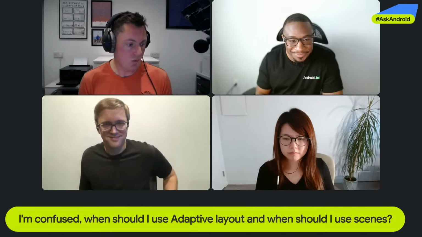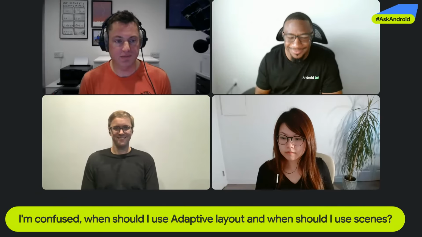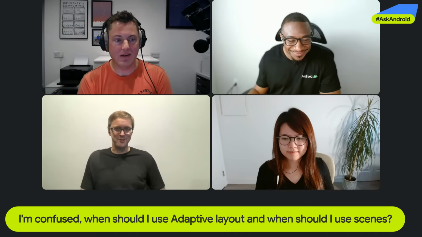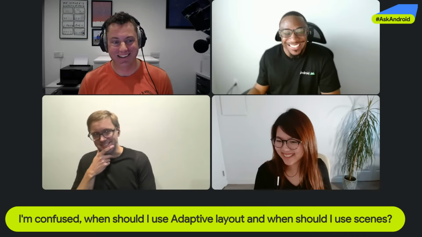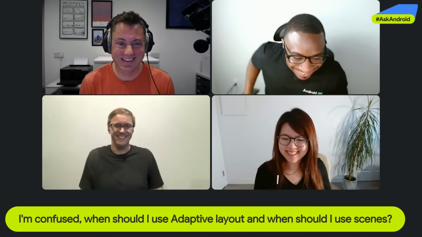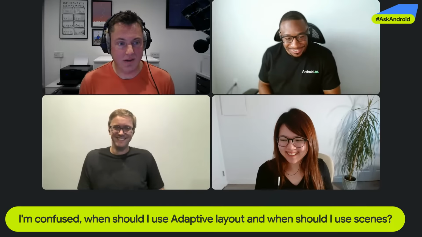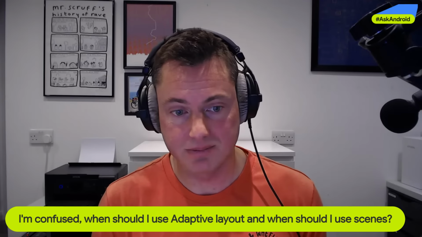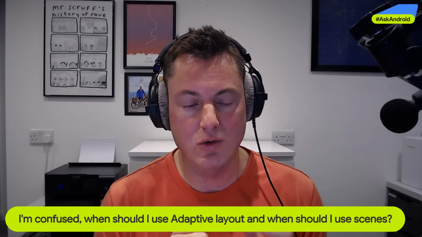Okay, next one. I'm confused. When should I use adaptive layouts and when should I use scenes? I think I see the confusion. These are the same thing. Wow. So I think the difference here is that scenes contain navigable content. They're designed to contain nav entries, whereas adaptive layouts can contain any composable content. Anyone want to add anything to that?